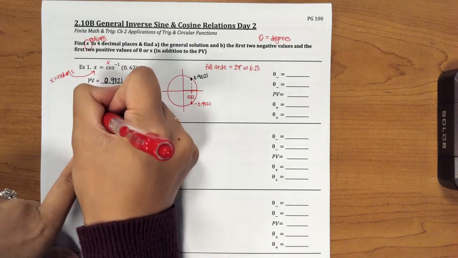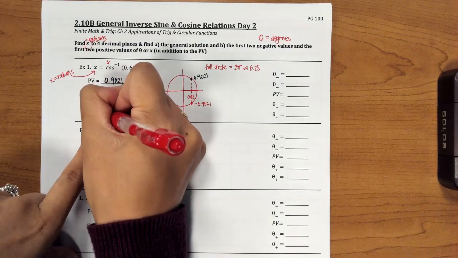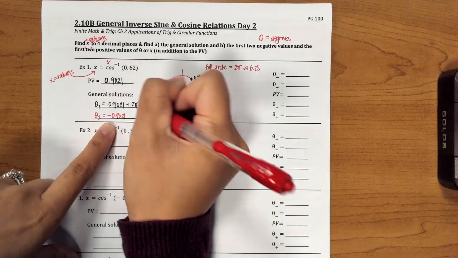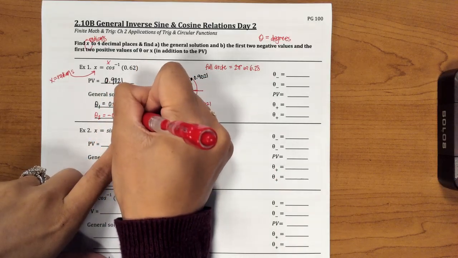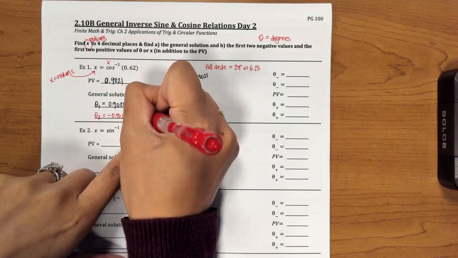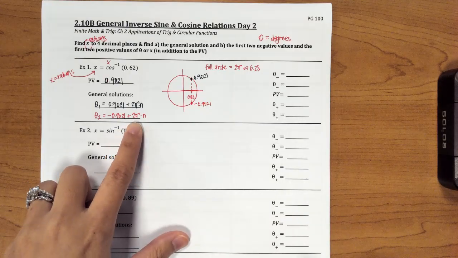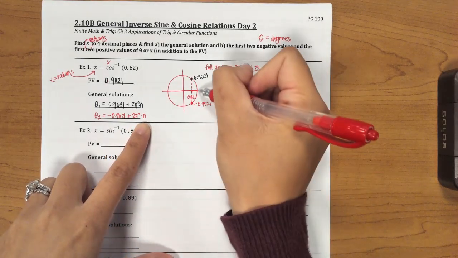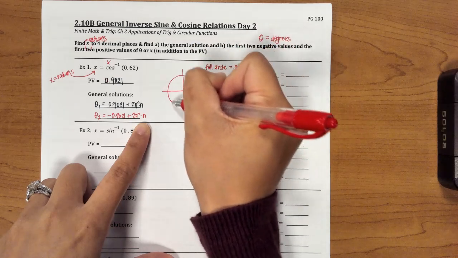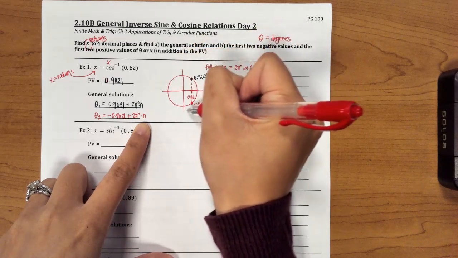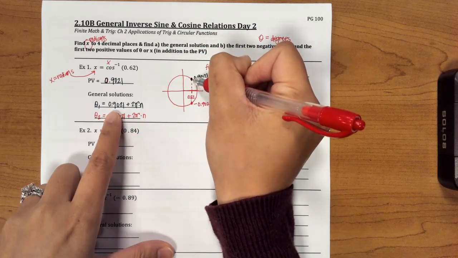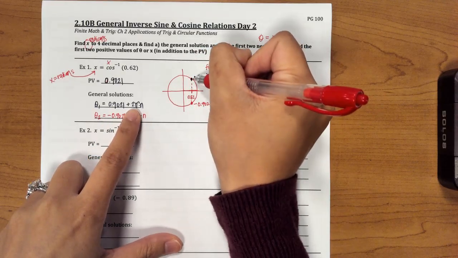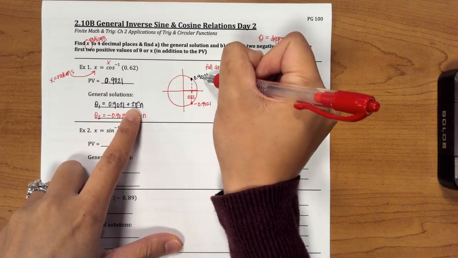And then my red points will be negative 0.9021 plus 2 pi times n. Now this could be positive or negative depending on if n is positive or negative. So if it's positive, then I'm going this way, around, up and down. So starting here, if I go up and positive, I'll keep going around and I'll get a number plus 2 pi.